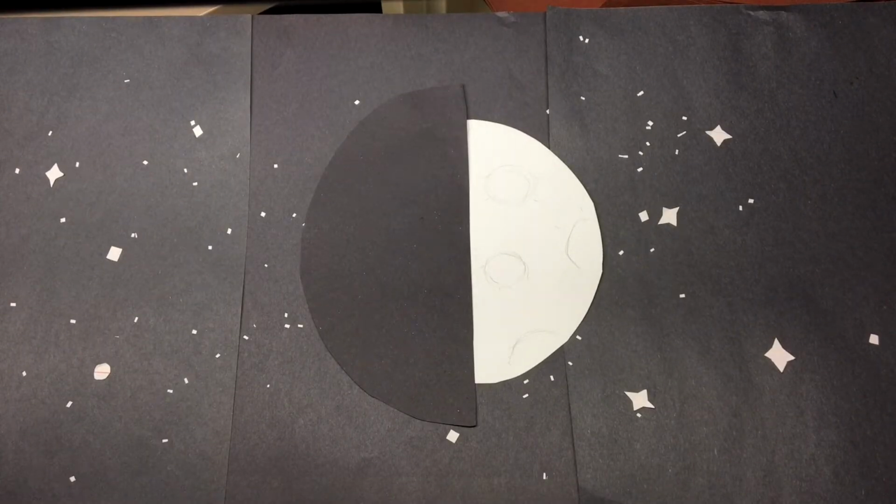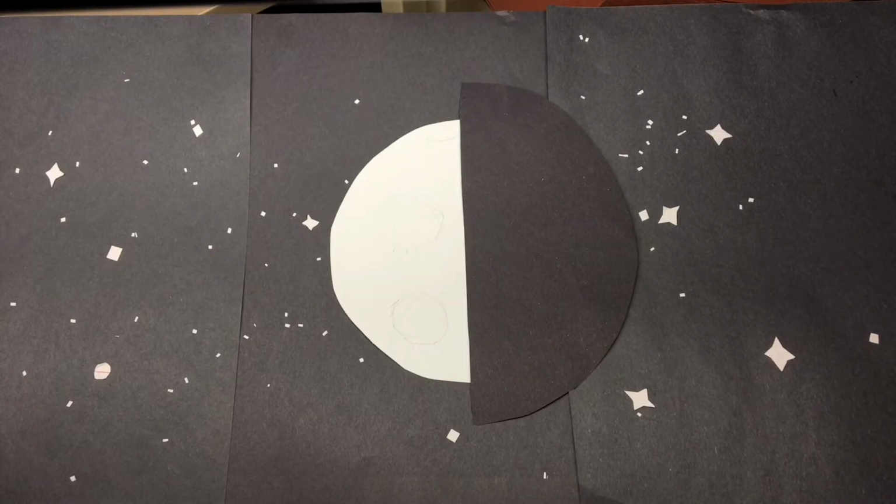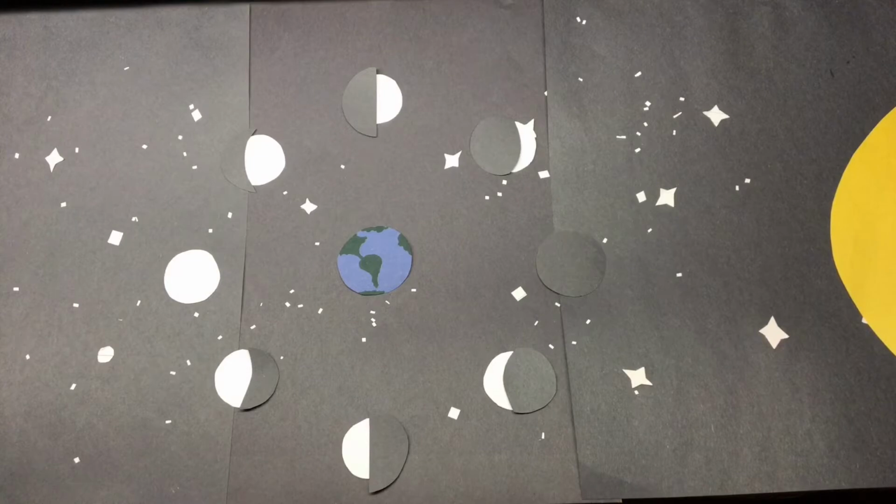The last two terms for a part of the moon cycle are the first and last quarter. They are the phases in between the new moon and the full moon. The first quarter is waxing after the new moon, and the last quarter is waning after a full moon.